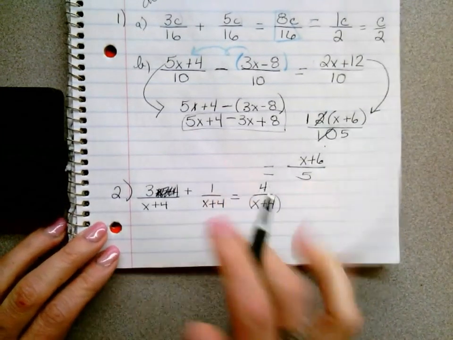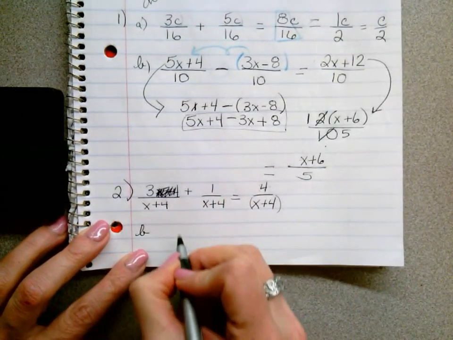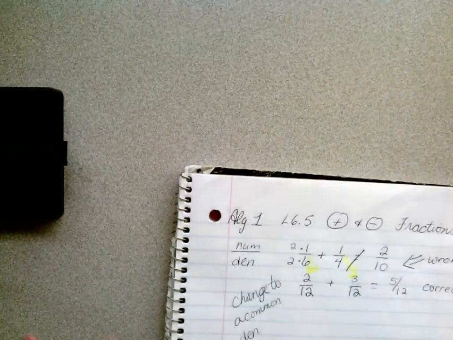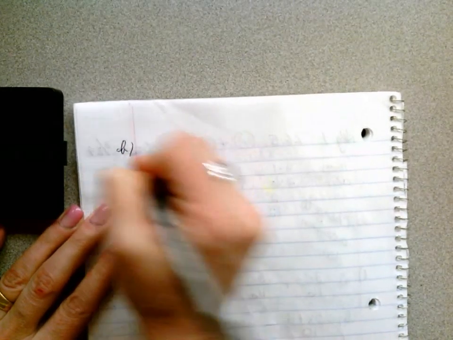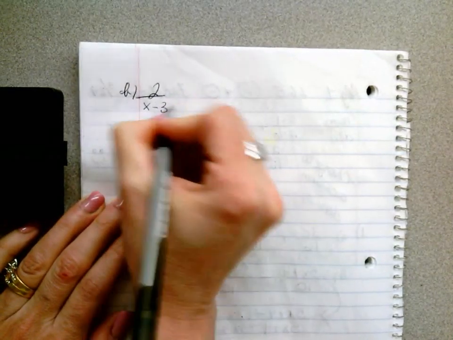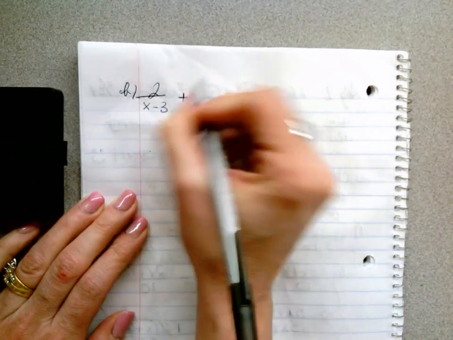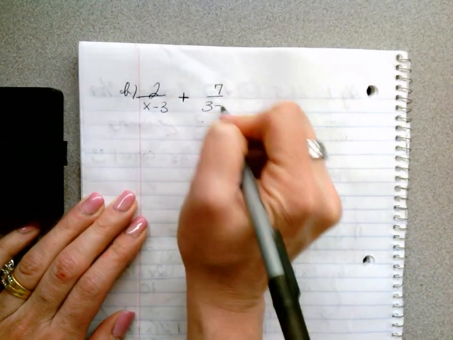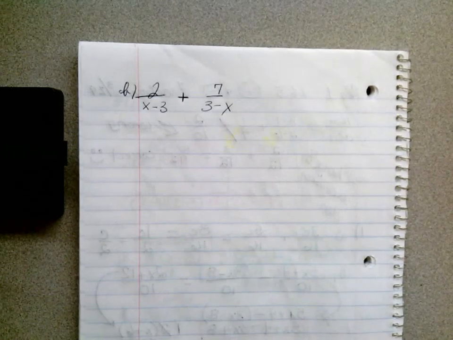Now let's go to the next page real quick. Okay, this is letter B. You're looking at this saying, well, the x minus 3 and the 3 minus x are similar, but slightly different.